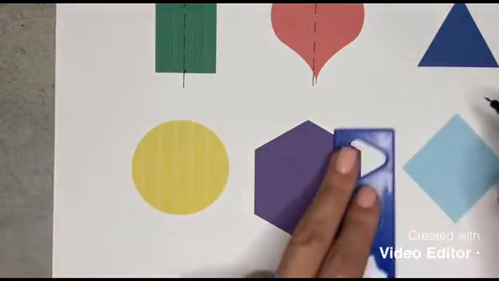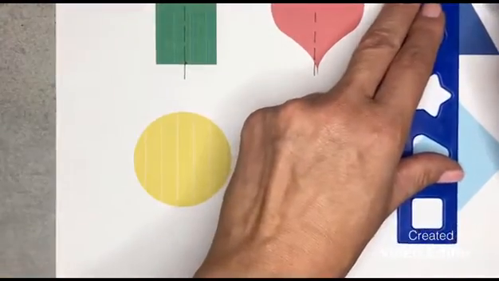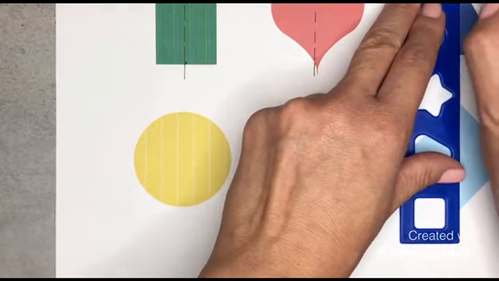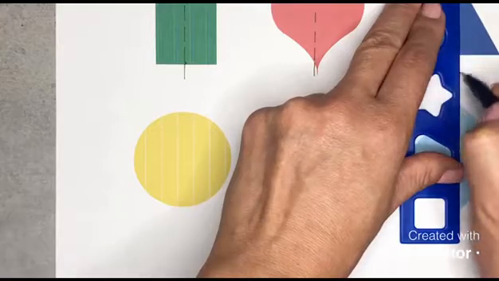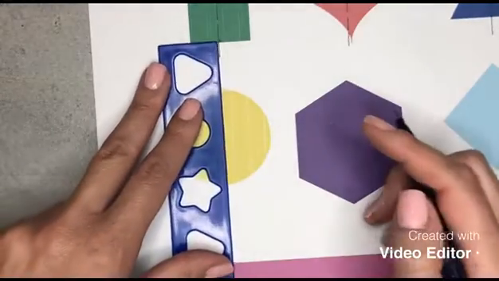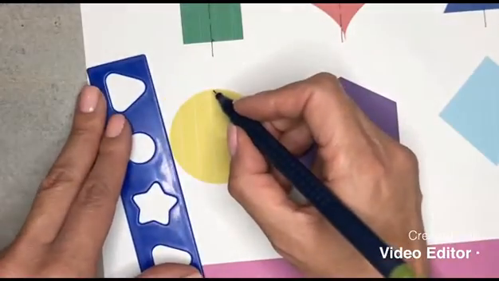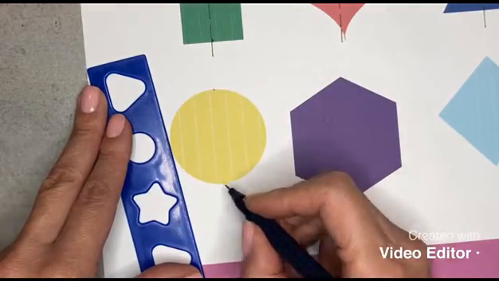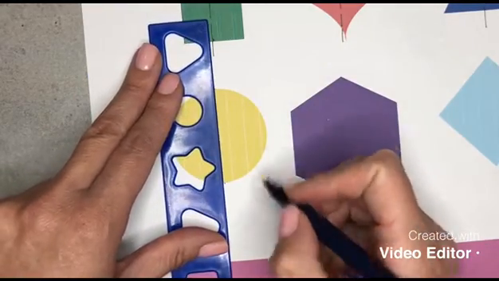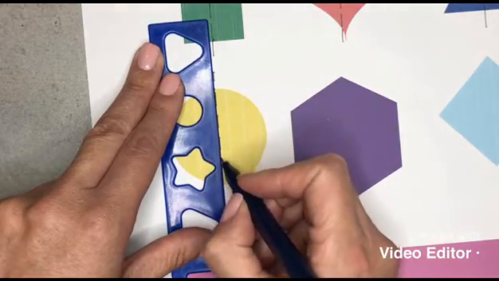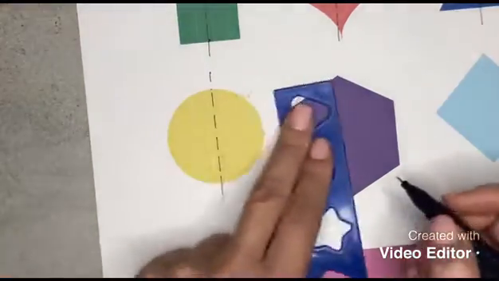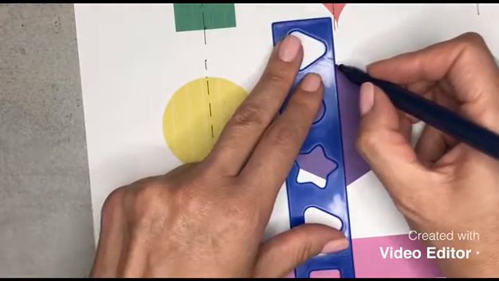The same thing I'm going to do with my triangle. Right there, middle of my circle, I'm just going to put a reference dot there. Here my hexagon.